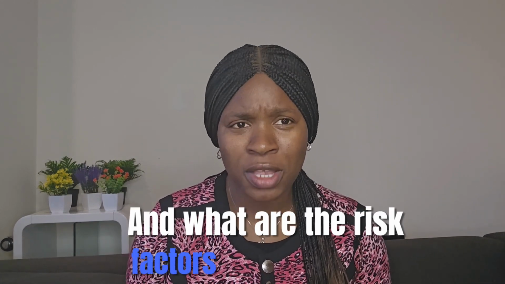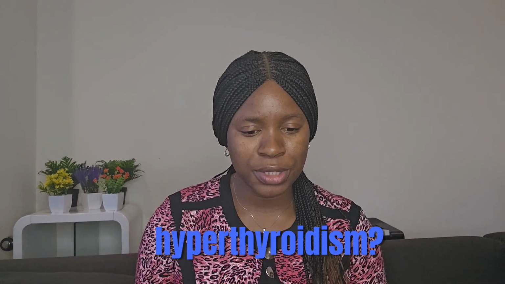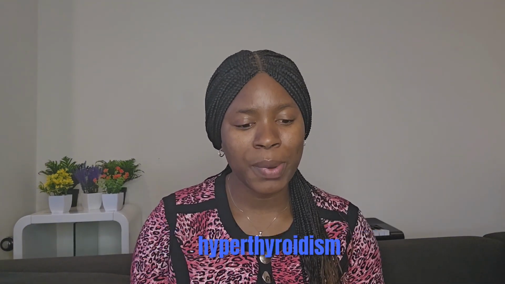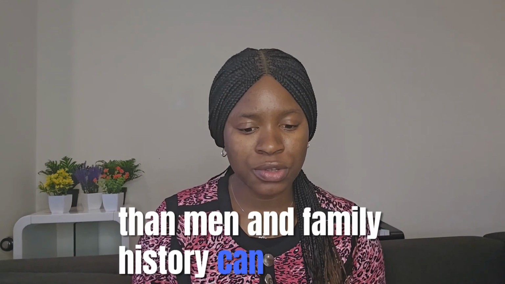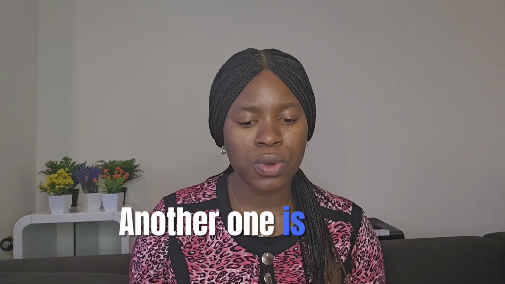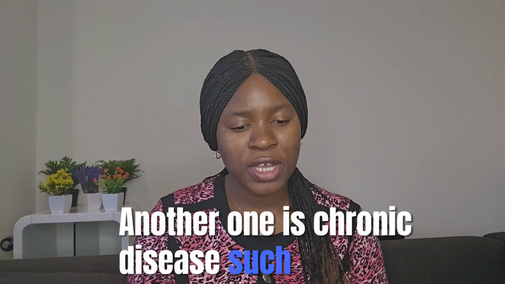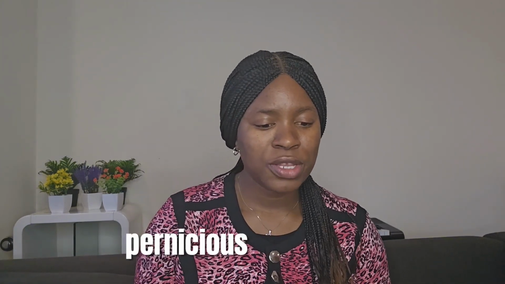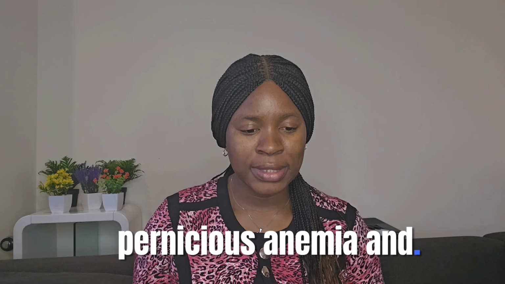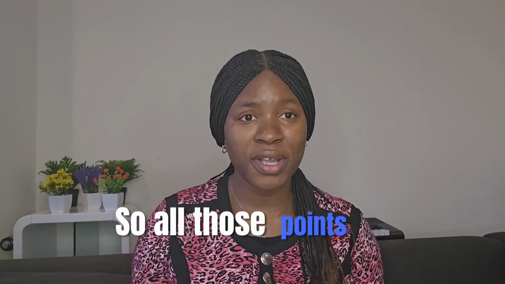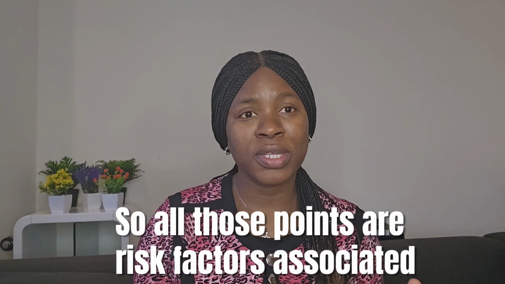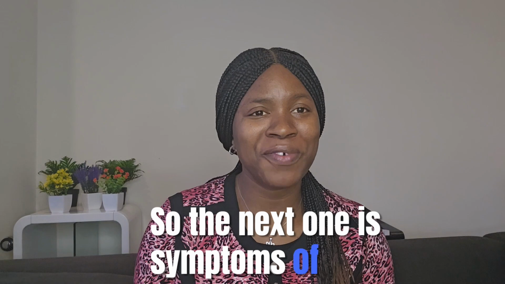And what are the risk factors that are associated with hyperthyroidism? The first one is gender. Women are more prone to develop hyperthyroidism than men. And family history can also cause it. Another one is chronic disease, such as type 1 diabetes, pernicious anemia, and primary adrenal insufficiency. So all those points are risk factors that are associated with hyperthyroidism.